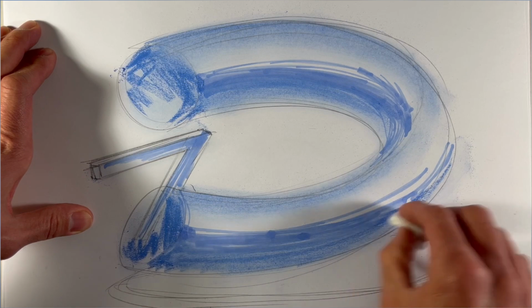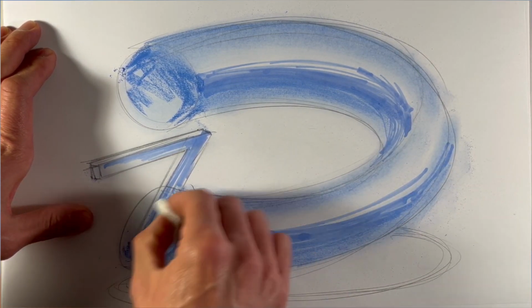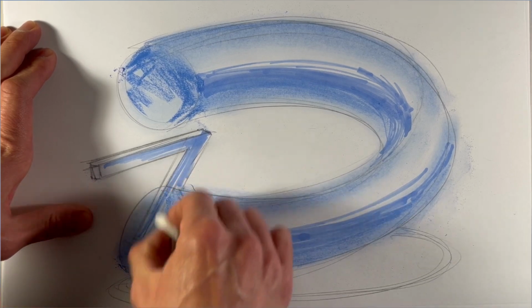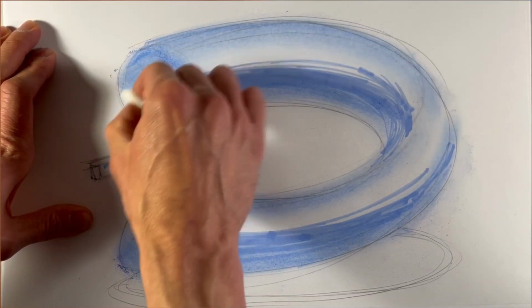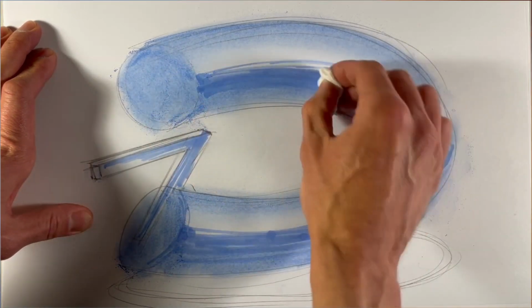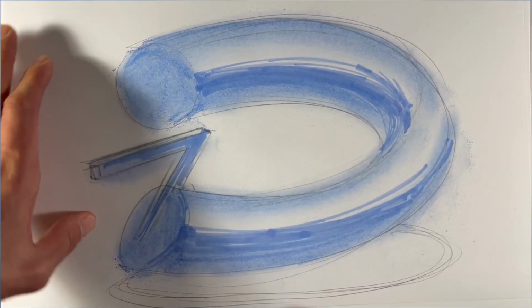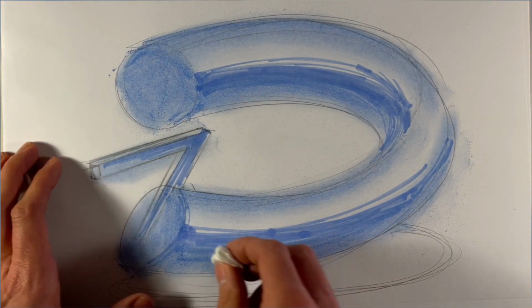This thing's starting to come together. It's a very, very light color. It's starting to make sense. We may want to outline our drawing now so we don't lose everything, but it's starting to come together.